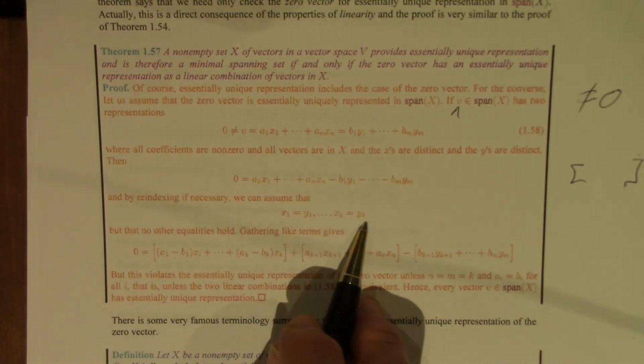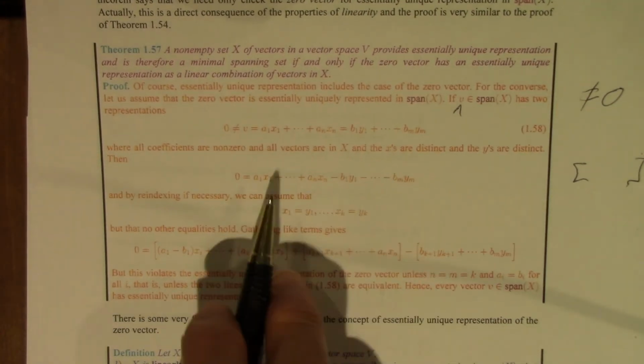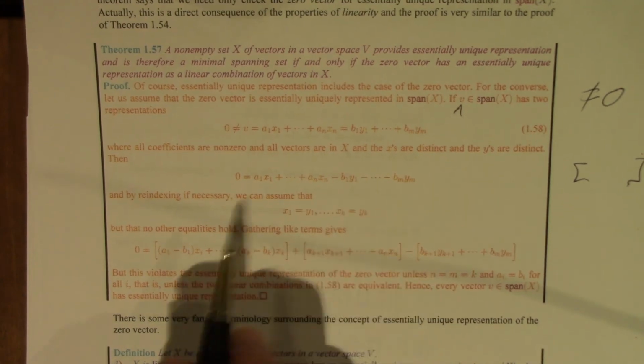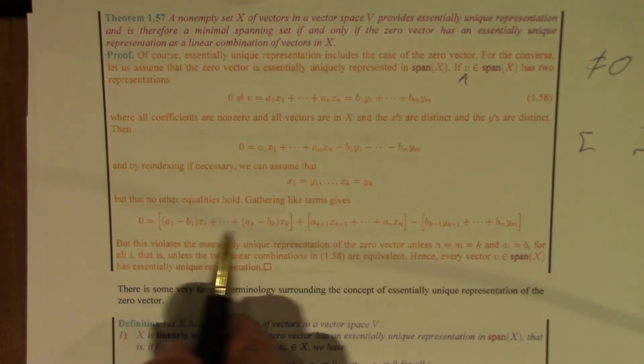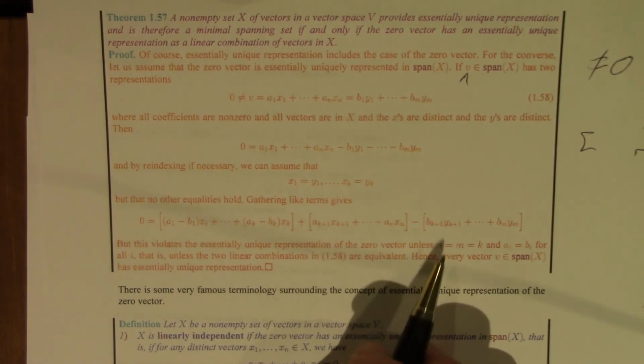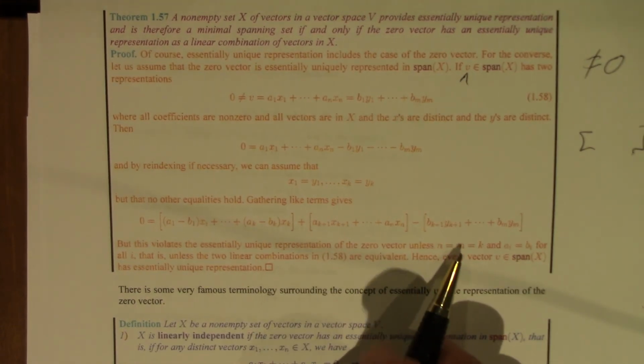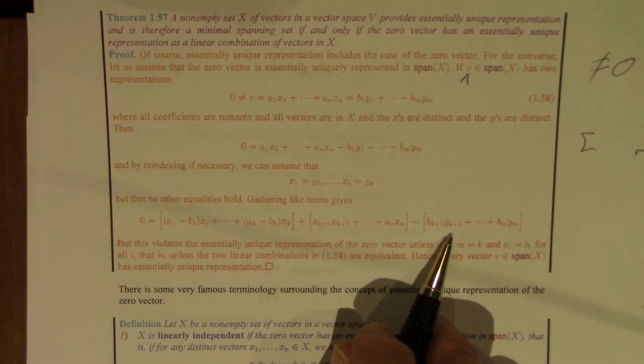And by re-indexing again, if necessary, we match some x's. We match the x's with the y's that are matchable, and we gather the terms like this. So this is what we did before in the previous proof.